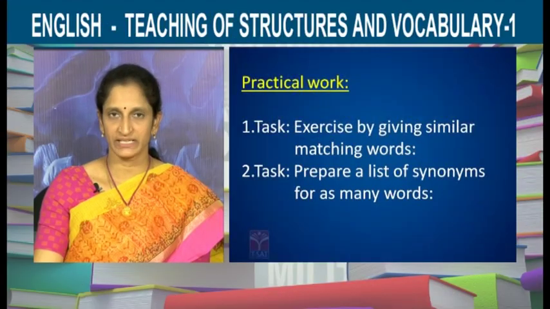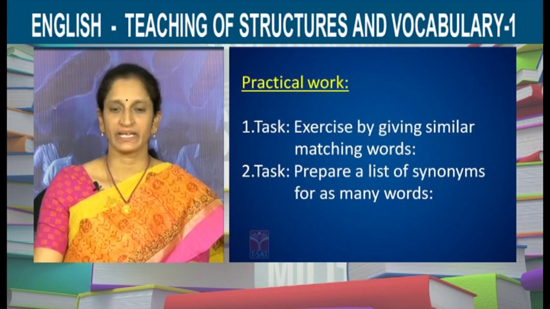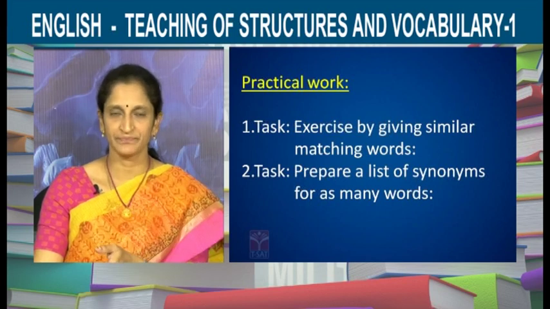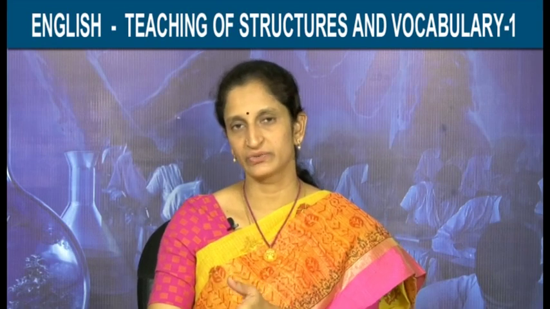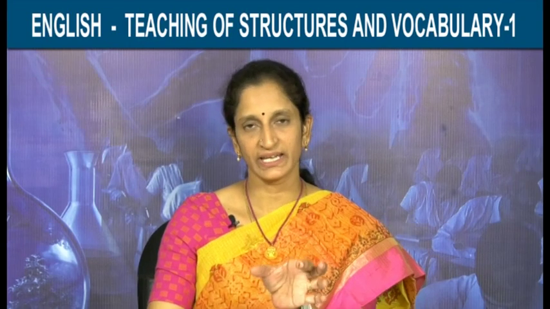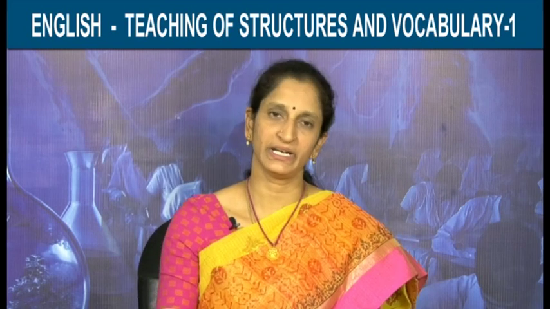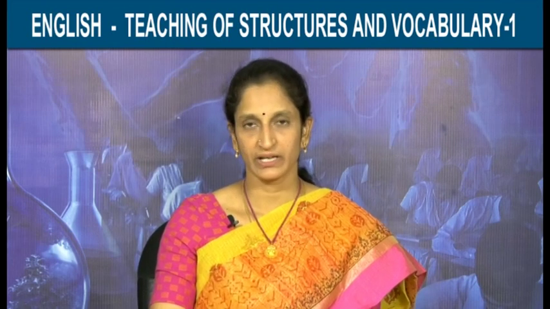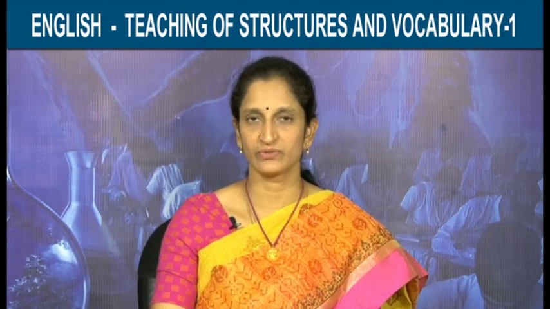And coming to the practical work, to make these synonymous words familiar to students, for task 1 we can give an exercise with similar matching words. We take two columns, A and B. In one column we give such words, and in the B section we give similar meanings, so that they can find out what exactly the meaning is. For example, we can give building and pretty. The other words we can give are beautiful and cruel. The other meaning for cruel is unkind, which means not good.